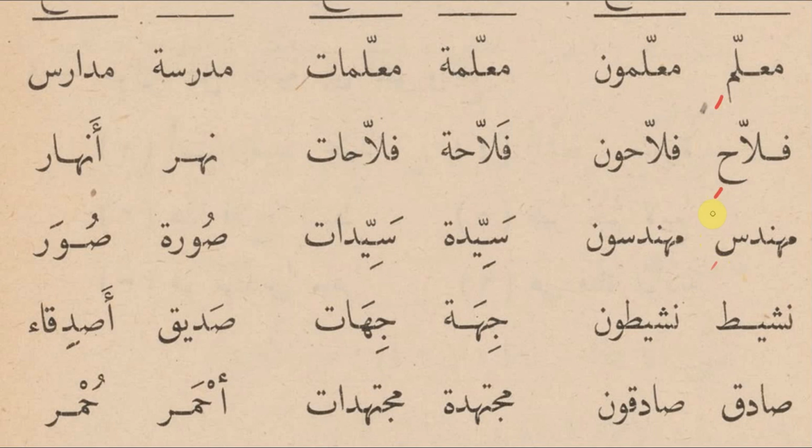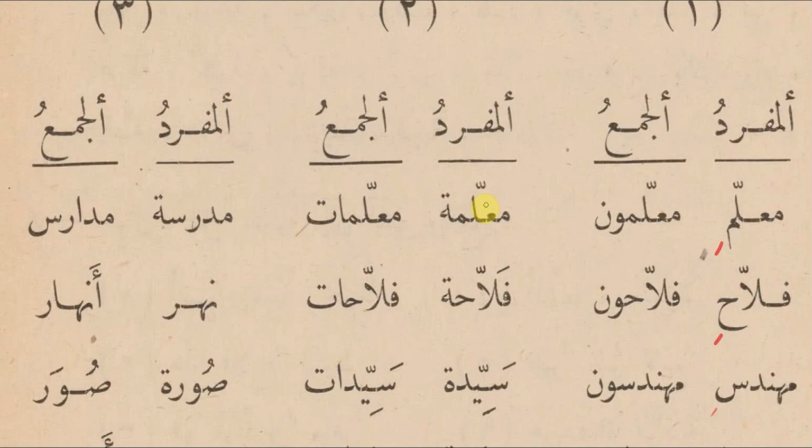There are two other marks for different nouns we will cover later. But for now, these are the three different types of nouns that you will see the kassra used as an indication of its state. So here, معلمات, sound feminine plural, I can use kassra there.